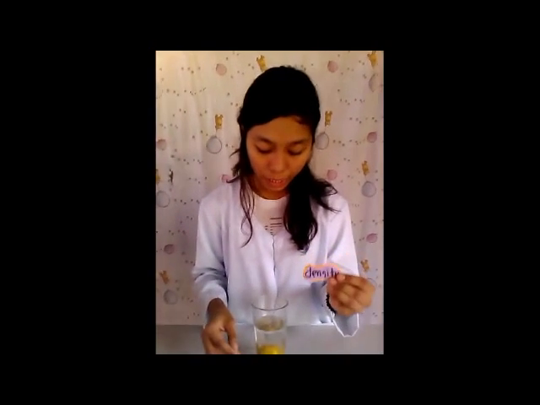It also uses the concept of density, wherein the coin is denser than the lemon, that's why it sinks. And it also uses the concept of center of gravity.